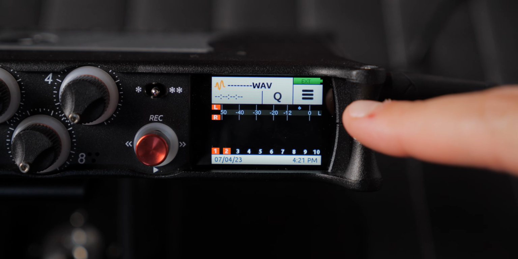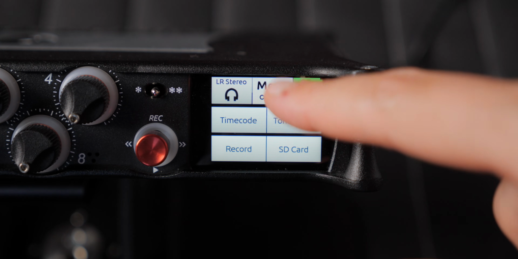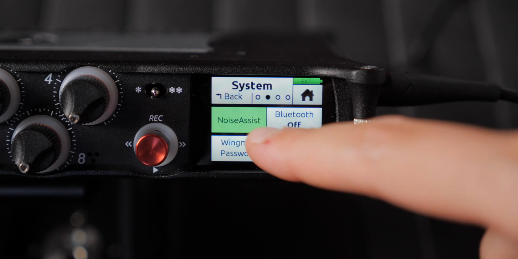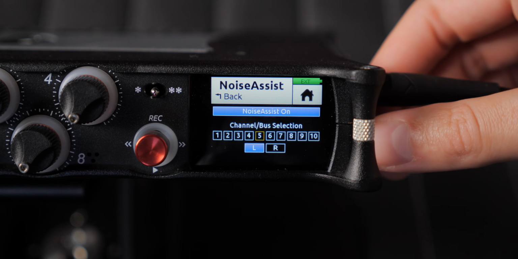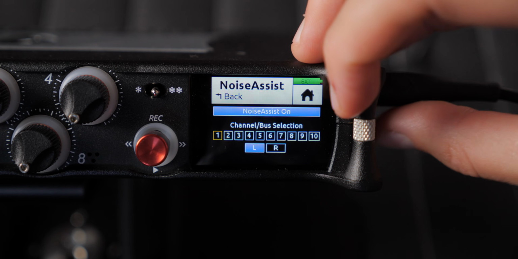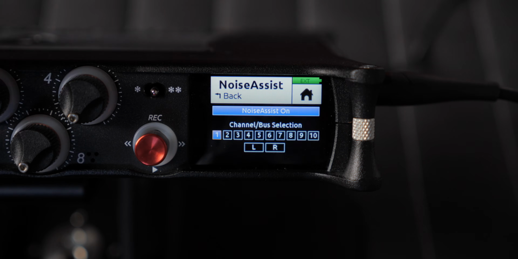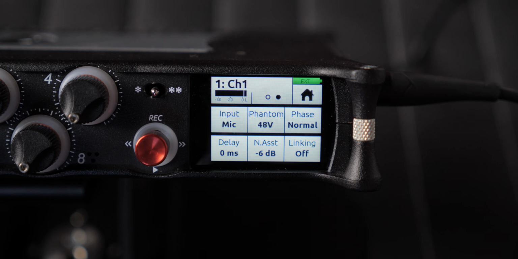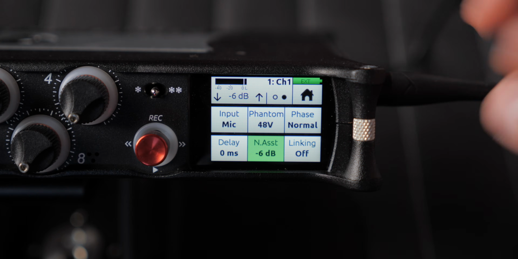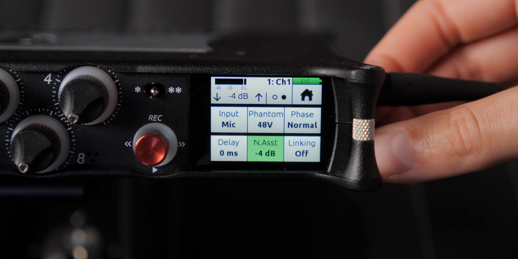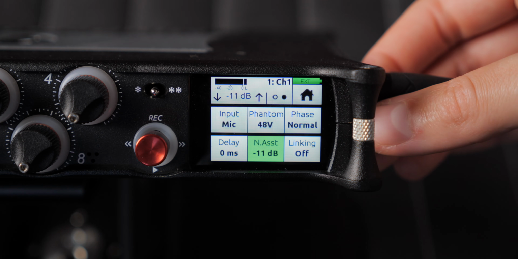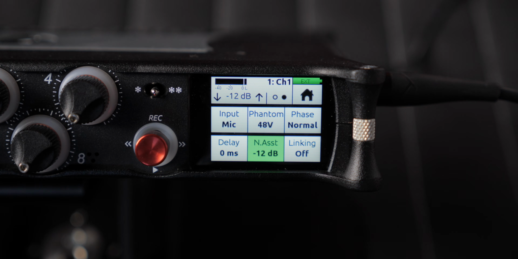Let's switch it back to just the one mic since I'm just using one microphone here. So I'm going to pop back into the system menu, Noise Assist, and let's apply it to channel number 1. That's my boom microphone. And if I come in here on my boom microphone channel, we can put the Noise Assist at about, let's say, -12. Did you hear it cutting in and out there? Did a little bit of cutting in and out. And actually you can hear it when I'm talking.